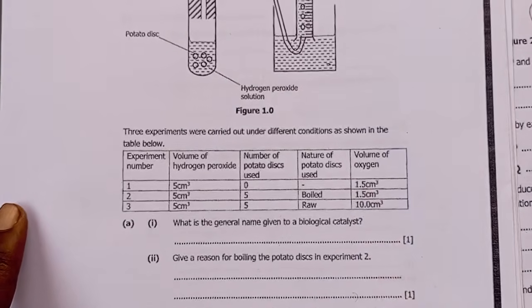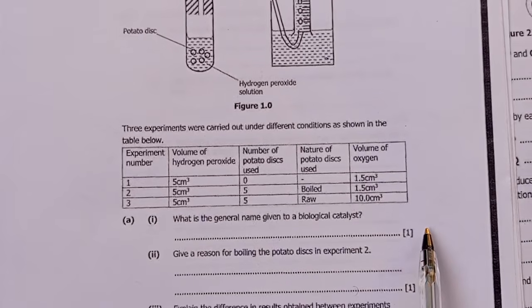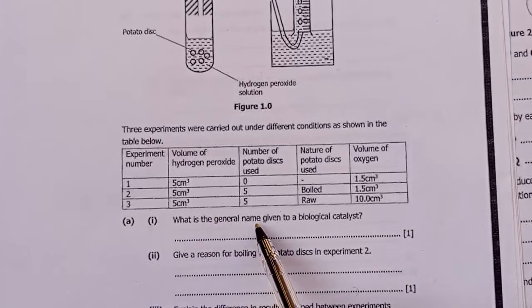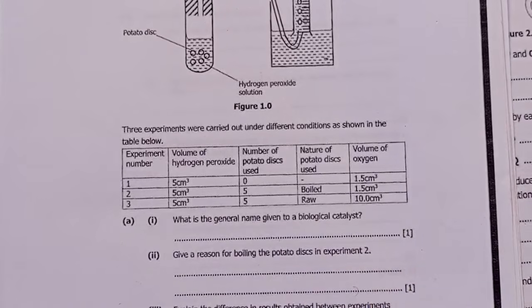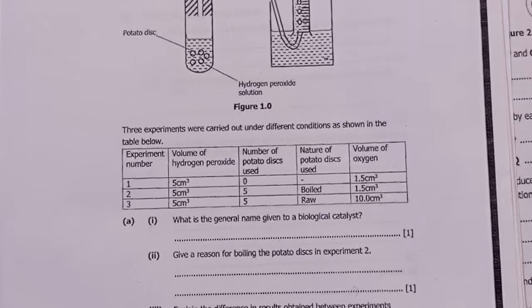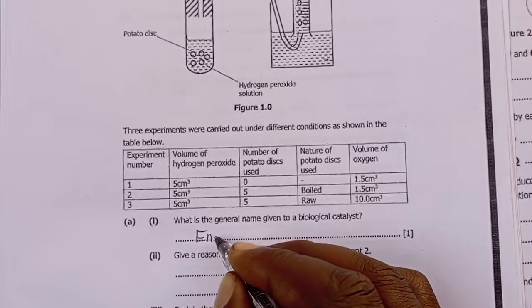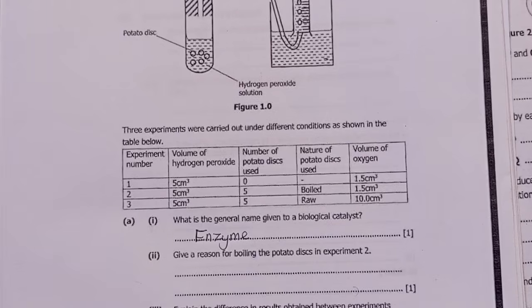First experiment, none was used, but we get a volume of oxygen that was 1.5 cubic centimeters. The first question is telling us to say, what is the general name given to a biological catalyst? Without wasting much time, this one is the simplest. You know that the answer there is enzyme. So the answer is enzyme.